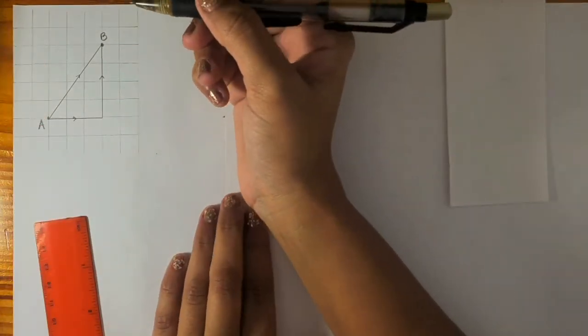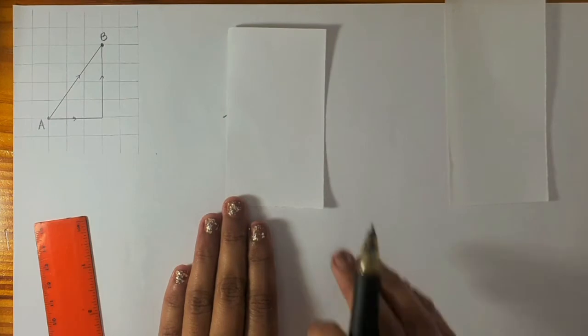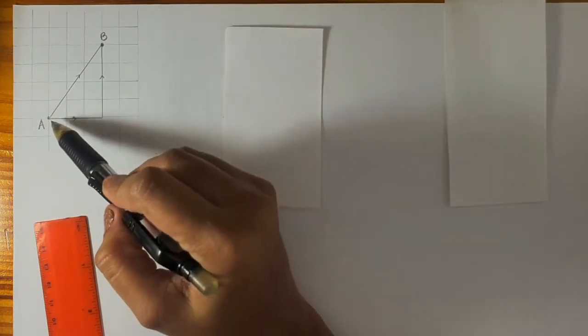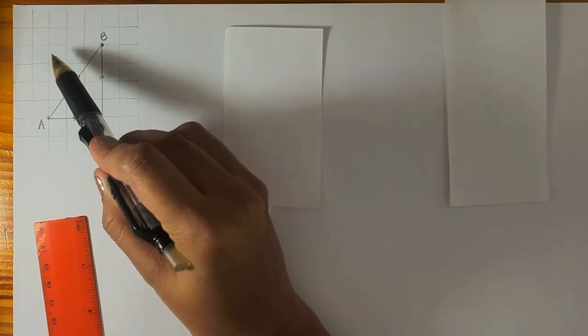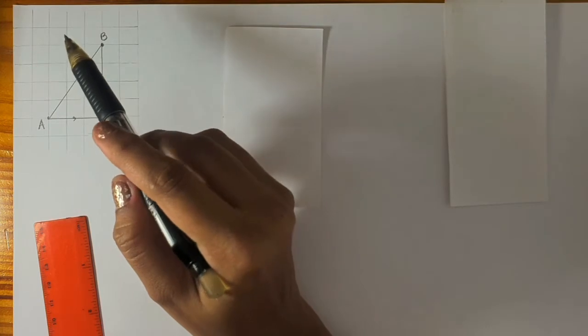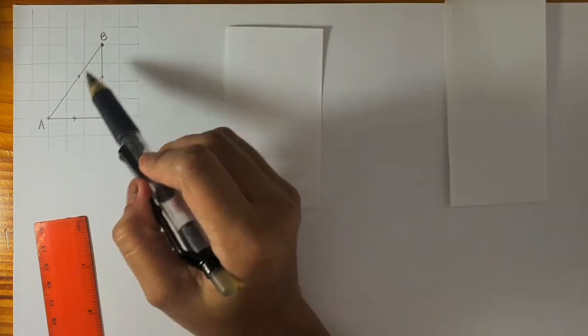And that will achieve the same result of me reaching from A to B. I can also go first vertically 4 spaces up and then 3 spaces horizontally across, and that would still also take me from A to B.